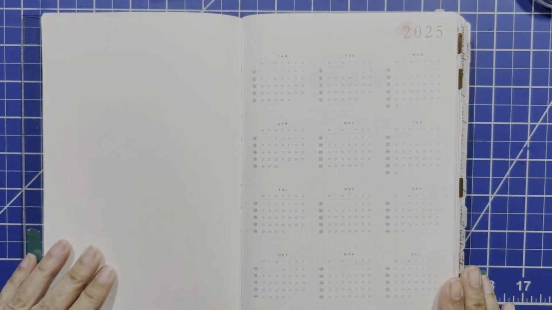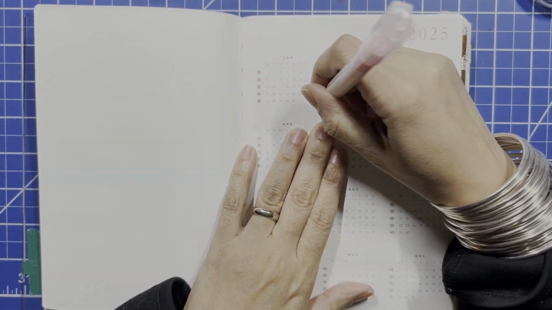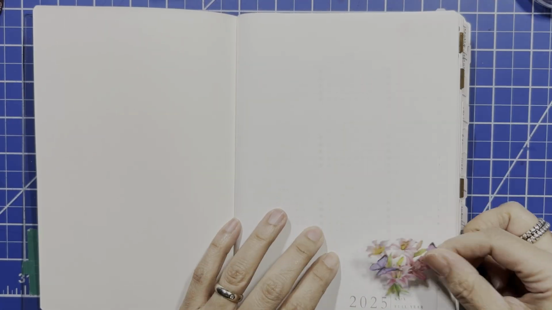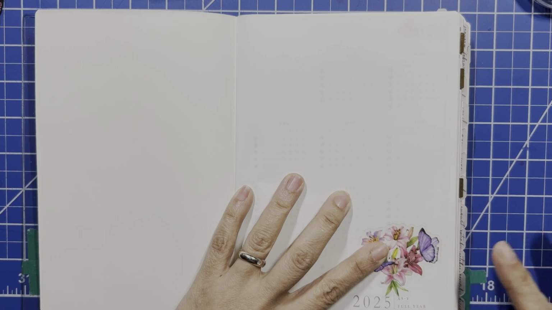Here I'm giving some decorative attention to the very first pages in the planner, and I'm just putting a dot next to each week that has already passed and decorating that first page.